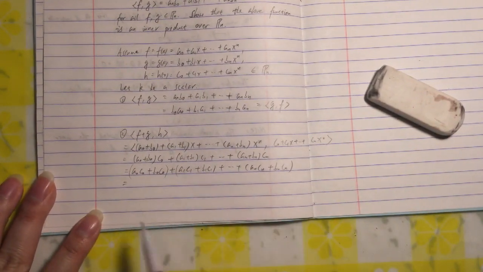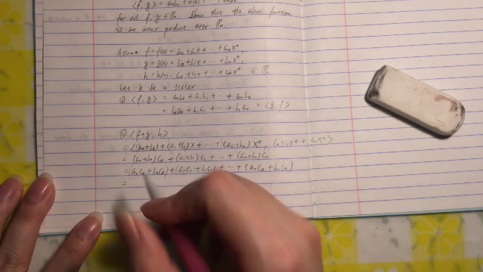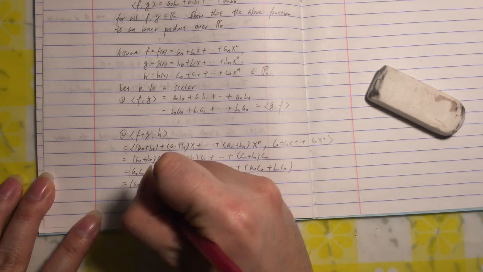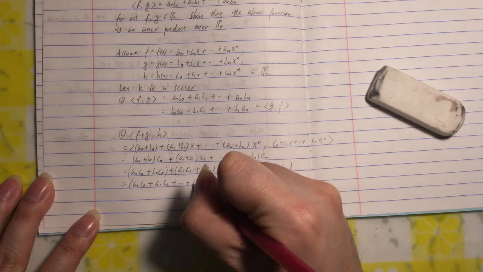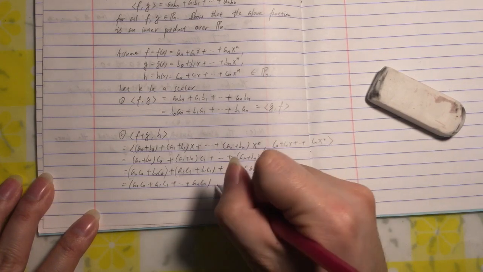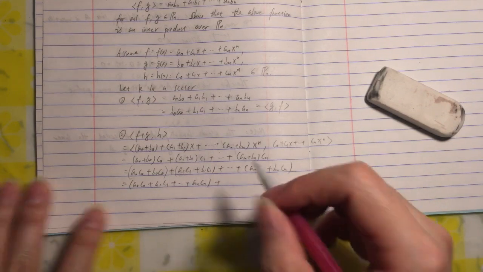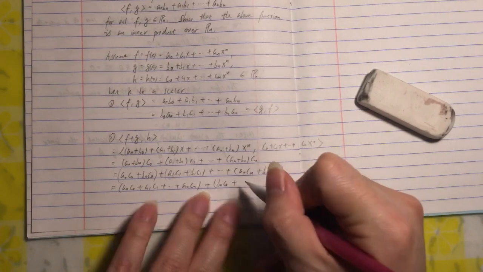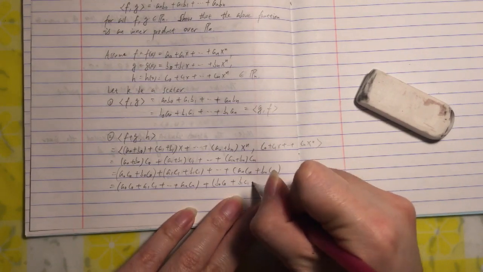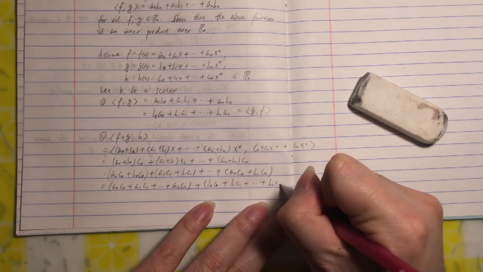Next, put the terms of a and c together: a0 c0 plus a1 c1 plus ... plus an cn. Then put the terms of b and c together: b0 c0 plus b1 c1 plus ... plus bn cn.